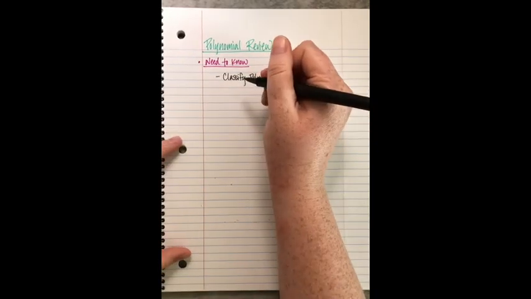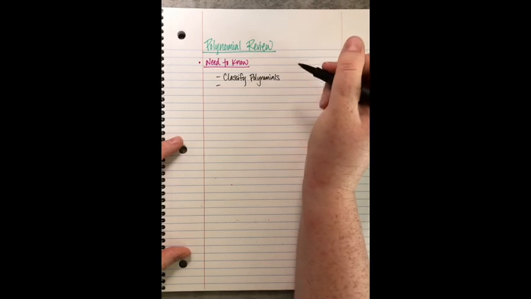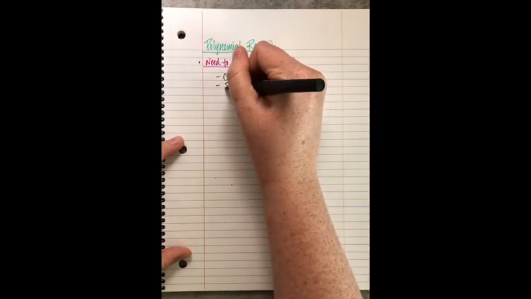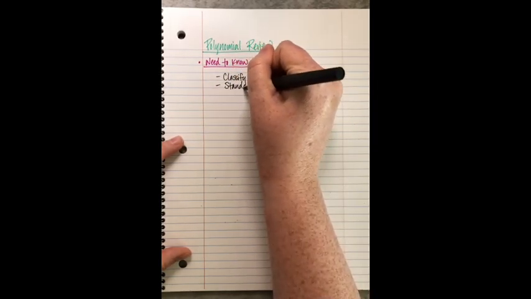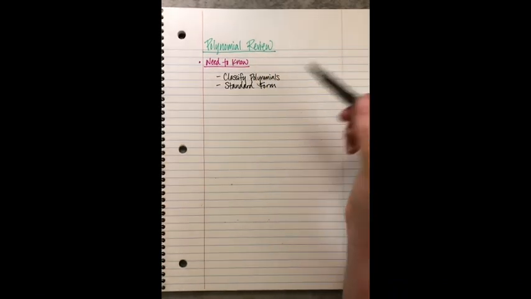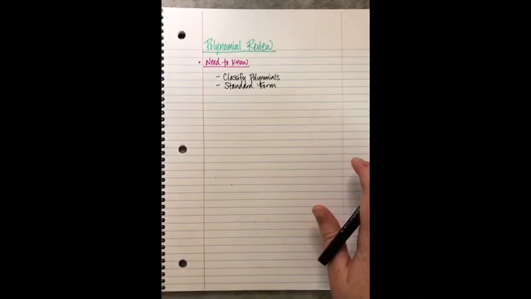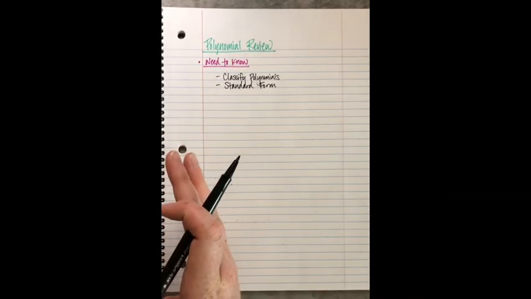Another thing from week 8 was how to write a polynomial in standard form. Standard form is writing it from highest degree to lowest degree. The highest power or exponent goes in the front, and then you go descending from that.